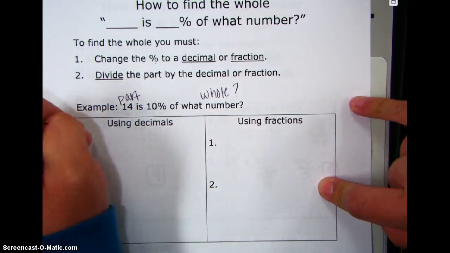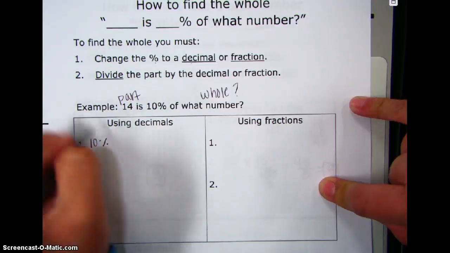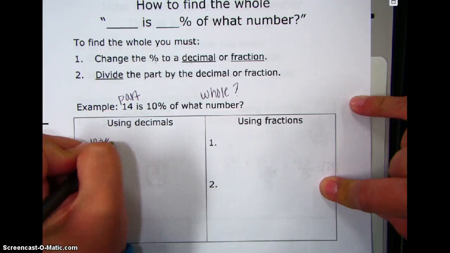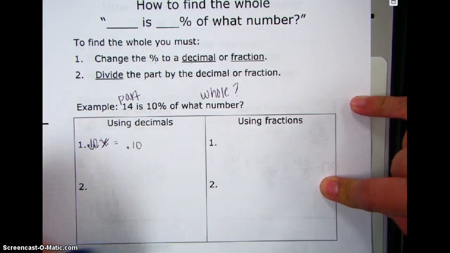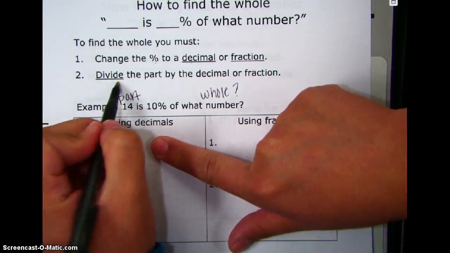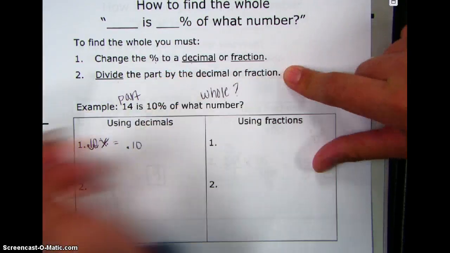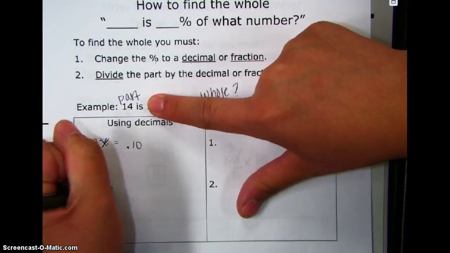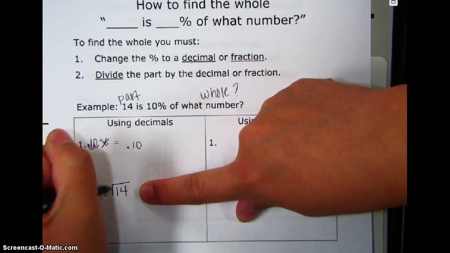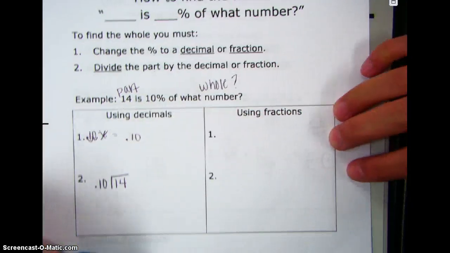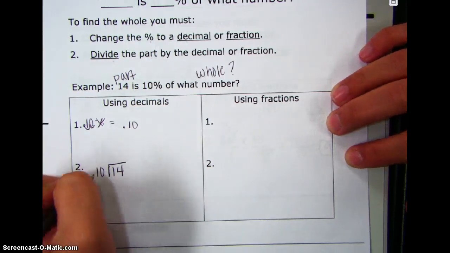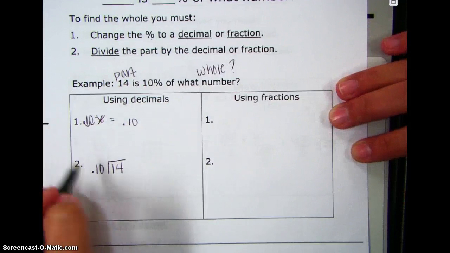Let's first change that 10% to a decimal. We chop off our percent sign. We start behind our whole number and move 2 times to the left for our butt cheek math. Okay, and we get 0.10 or 1/10. Now we need to divide the part by the decimal or fraction. If we're dividing up the part, that means the part goes inside the house, the decimal goes outside. That's an important thing to remember. Whatever is being divided up goes inside the house.